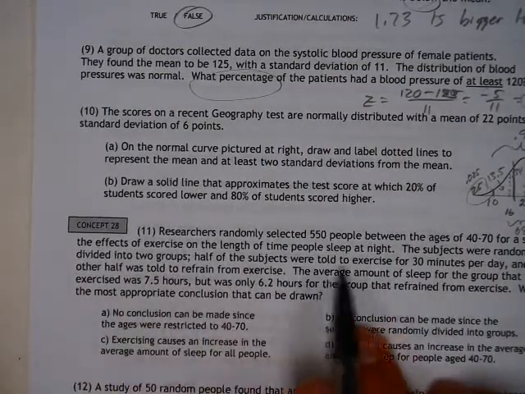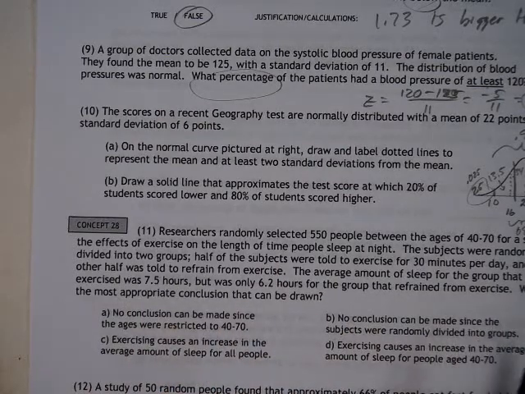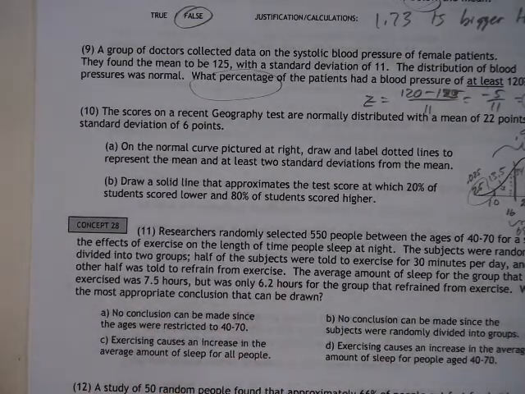Moving on to 11, researchers randomly select 550 people between these ages on a study that affects the exercise length of time, sleep at night. Subjects were randomly divided into 2 groups. Half the subjects were told to exercise for 30 minutes per day, and the other half were told to refrain from exercise. Okay?